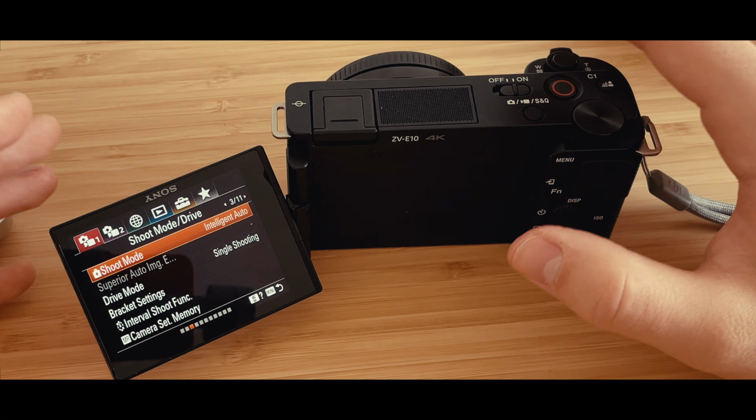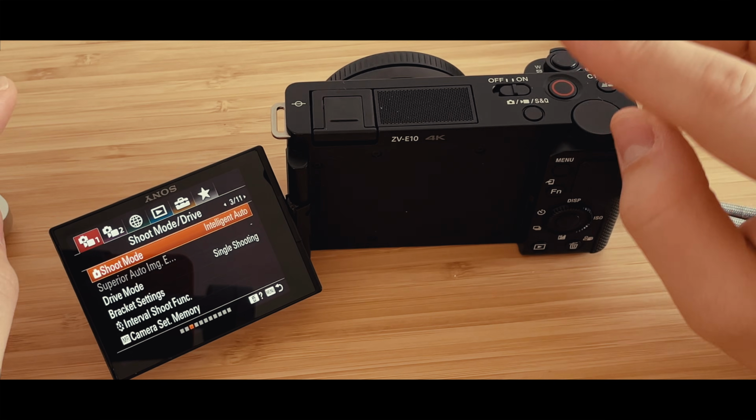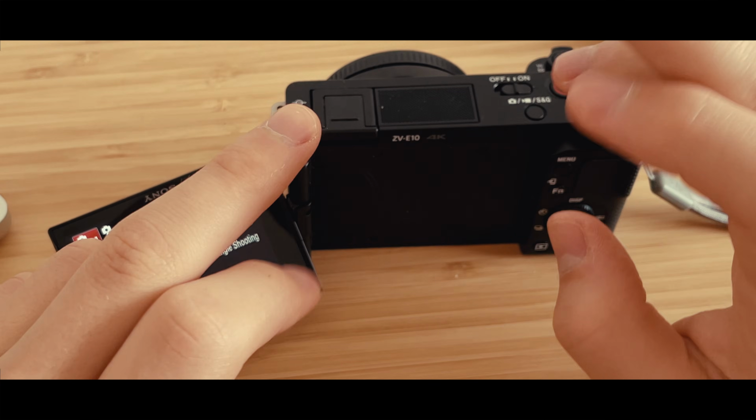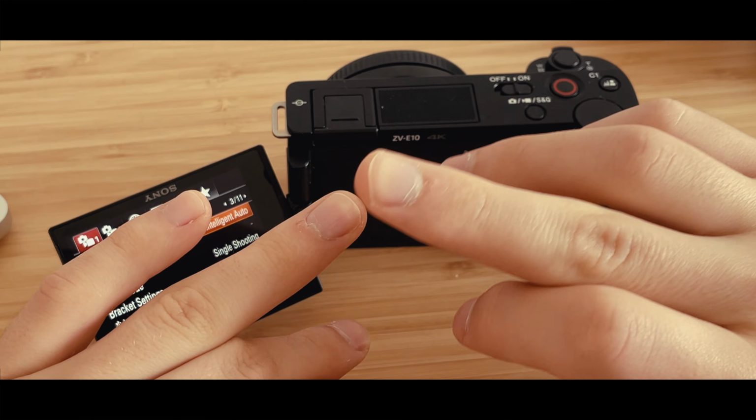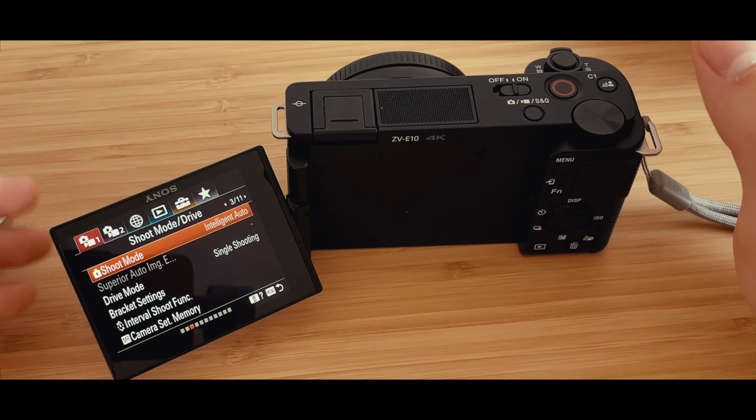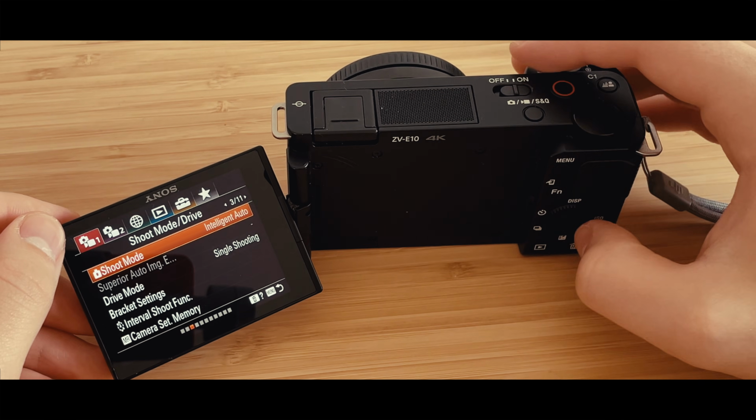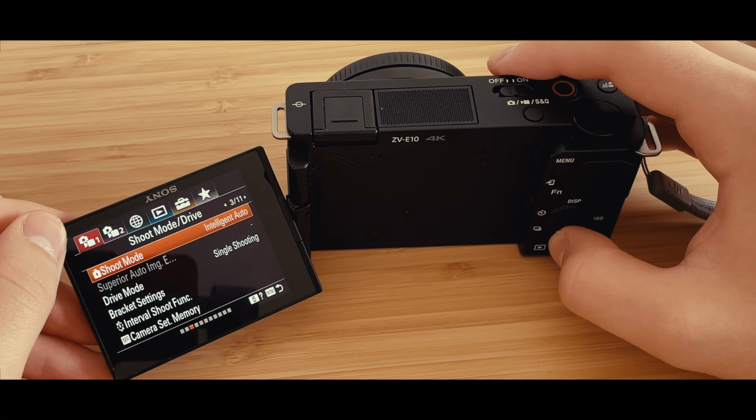Shooting mode: if you know what to do manually, like if you know how to set your white balance, how to set your exposure, how to manually focus, then I think intelligent auto is fine. I don't see anything problematic with that.